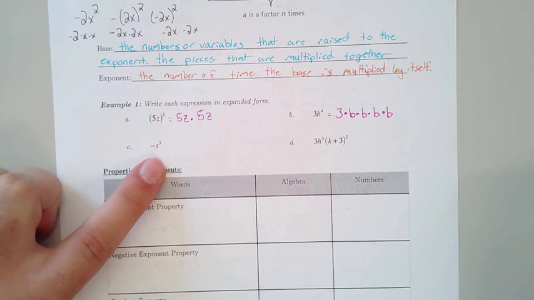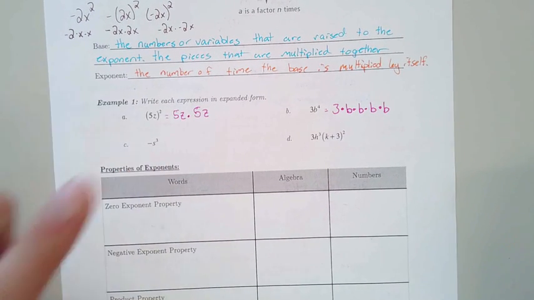Next we have negative s to the 3rd. Negatives can sometimes be tricky. A lot of times, and this is kind of some of our teachers' fault too, and I'm guilty of this as well, we say treat that negative as part of the s. It actually comes with it.